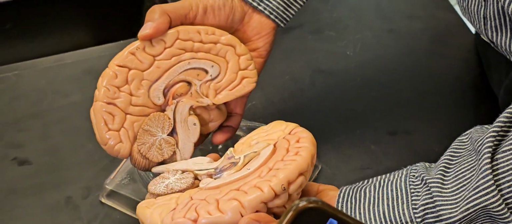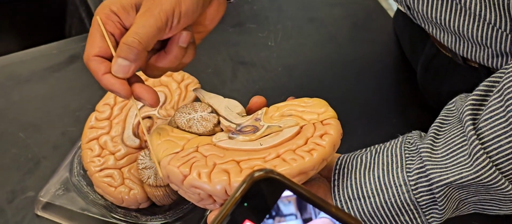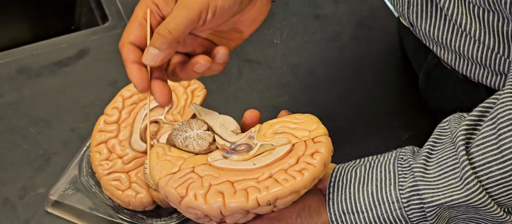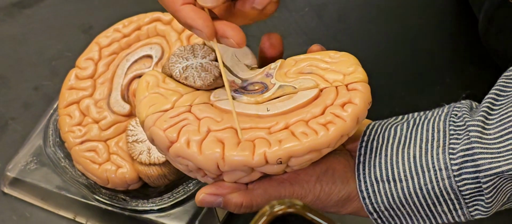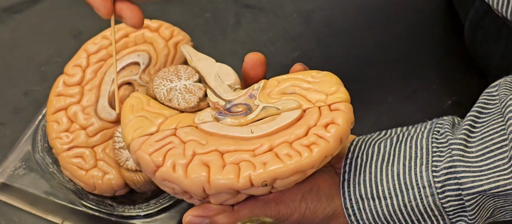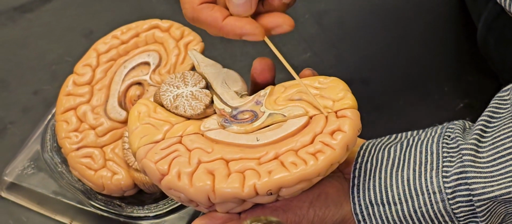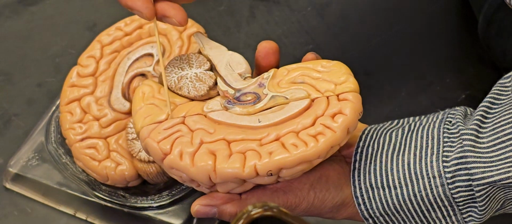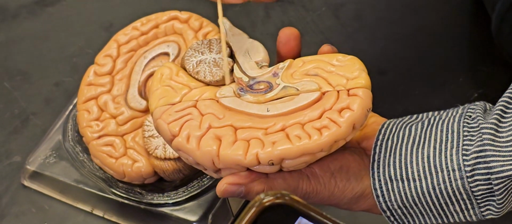If you open up this one, these are cortex, primary cortex, right? Primary cortex, and this is called medulla. Gray matter is found in the primary cortex. White matter and other nuclei are found in the medulla. Okay, there is white matter also in this area.